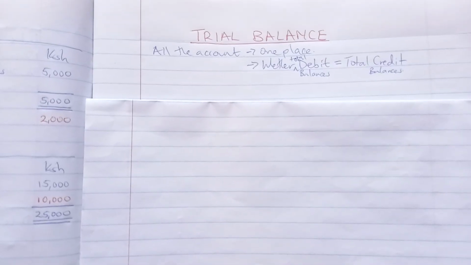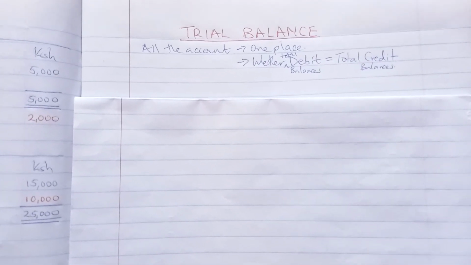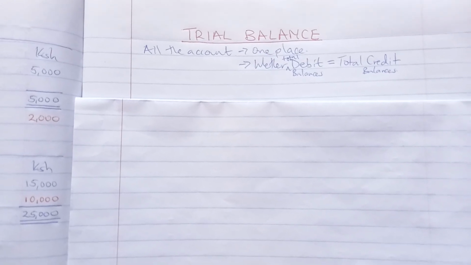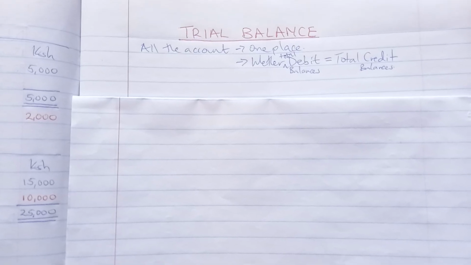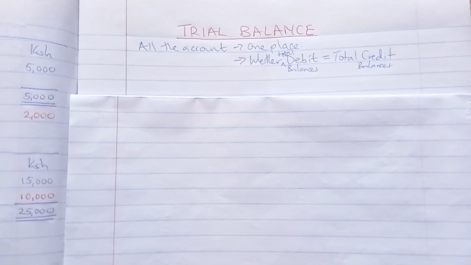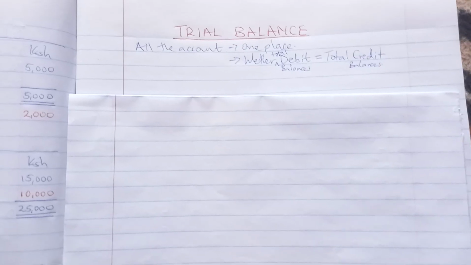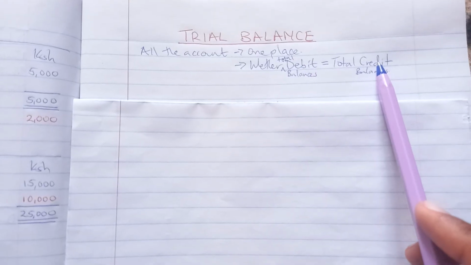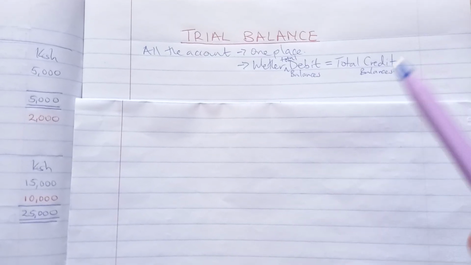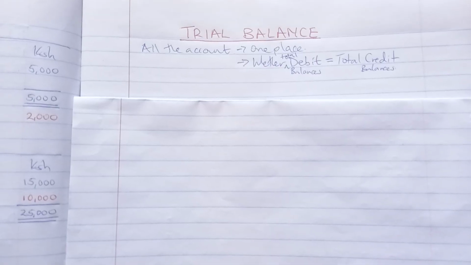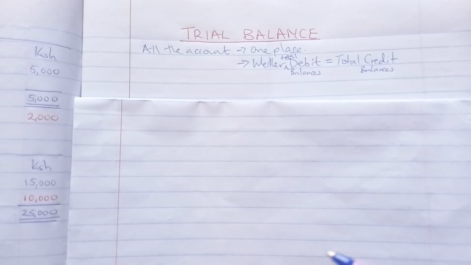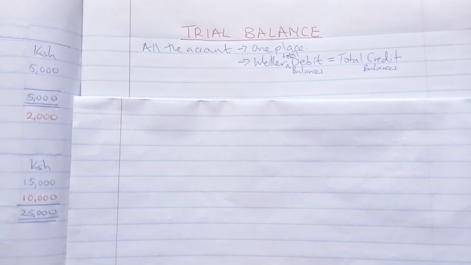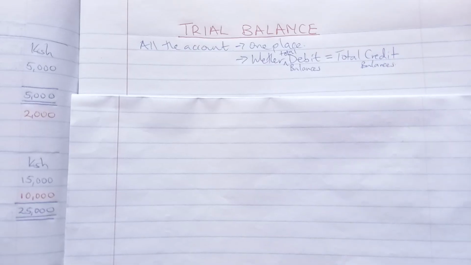In our previous video, I hope you've seen how we open ledger accounts and how we balance them. When we discussed the ledgers, we saw how one gets the balances, whether it is a debit or a credit. So in this video, we will record all those balances, whether debit or credit, and then we will see if the trial balance will balance. This is the criteria for the trial balance.